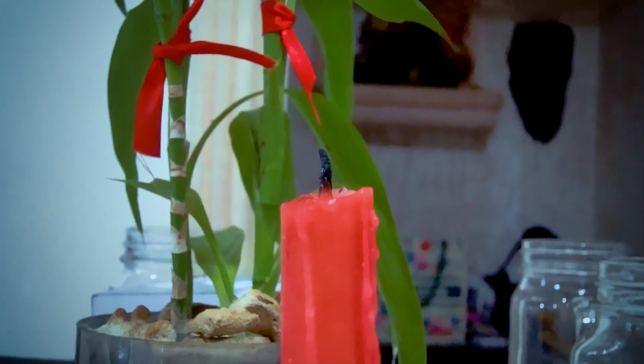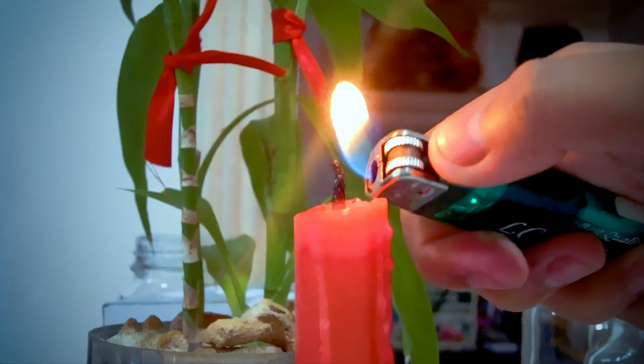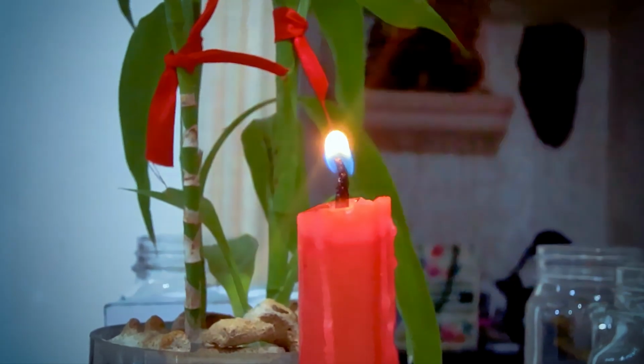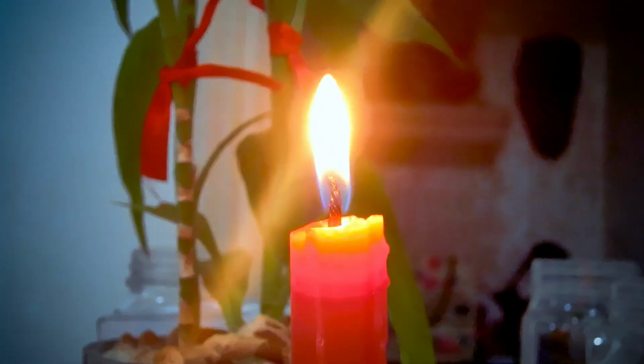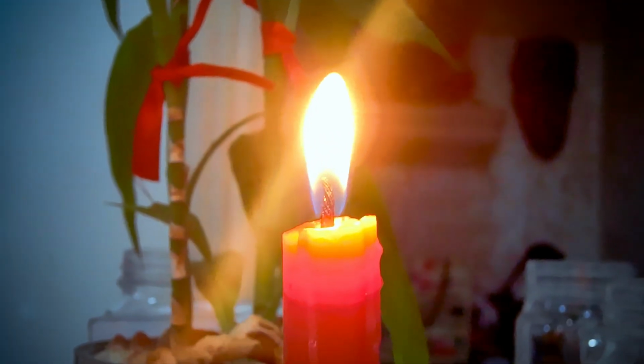is a result of a sudden release of energy, usually from a chemical reaction like combustion. Here in our example of a candle burning, we can see that the flame heats the wax enough to vaporize it, which then mixes with the oxygen in the air and then combusts in the presence of the open flame.